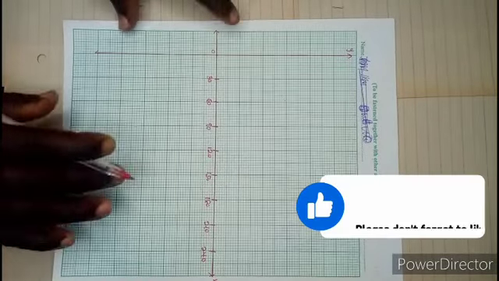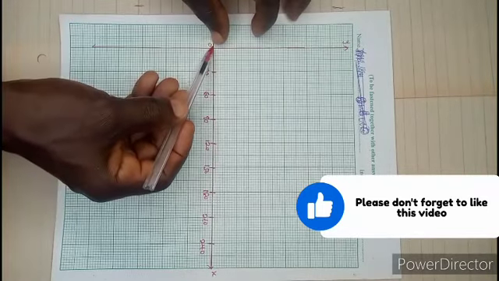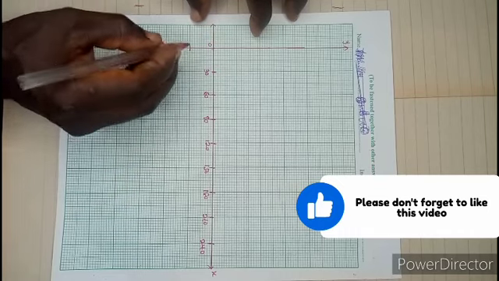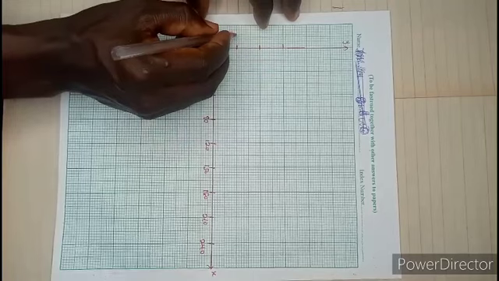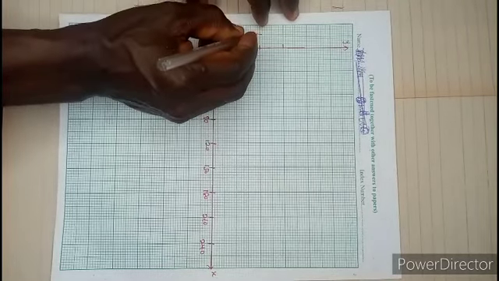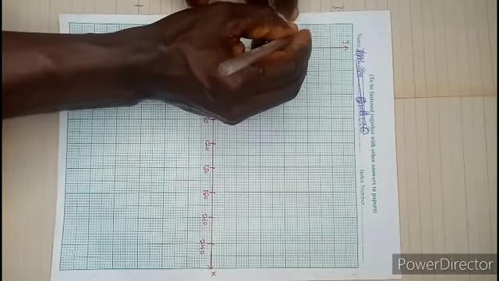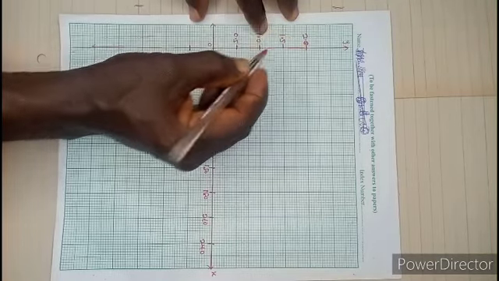Then if I want that of the y-axis, we are told 2 centimeter is 0.5. So the bigger box is going to be 0.5. So if the first one is 0.5, 0.5 plus 0.5 will give you 1.0. Then 1.5, then 2.0.